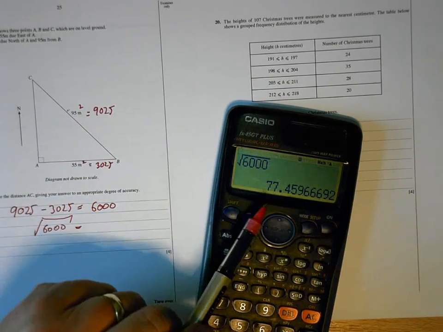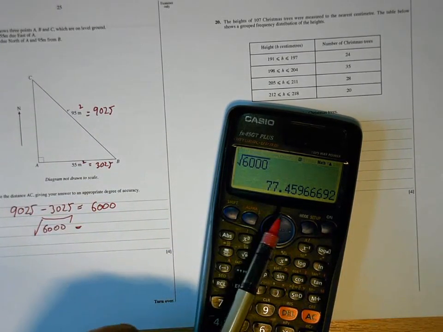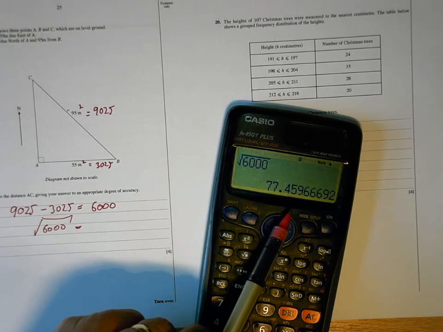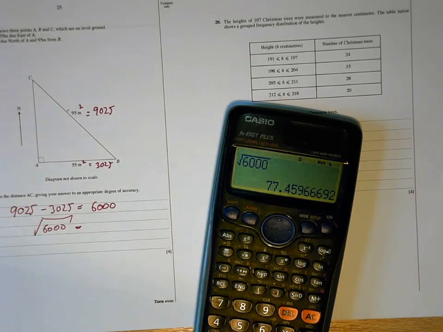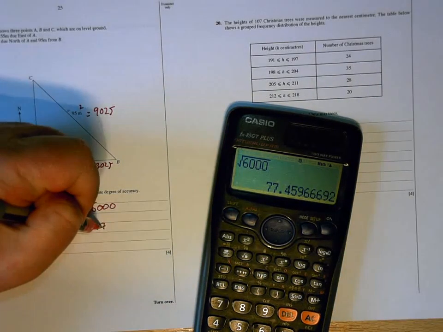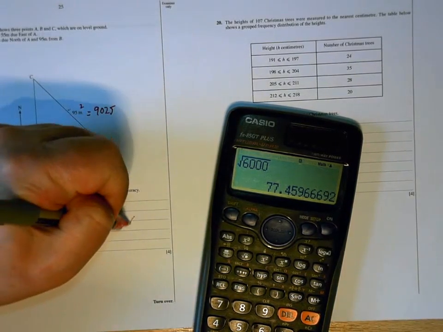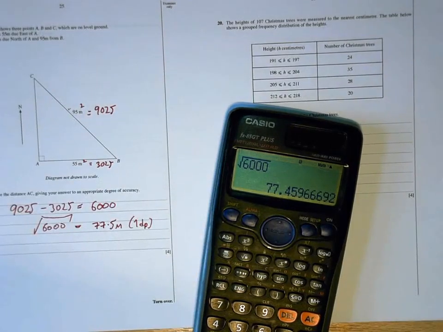So if we're going to give that to 1 decimal place, we look at the next one along, it's 5 or bigger, so that means that we round that up to 77.5 meters and then put 1 dp after it to show that that's what we've rounded it to. Or we could have written it as 77 and put 0 dp.